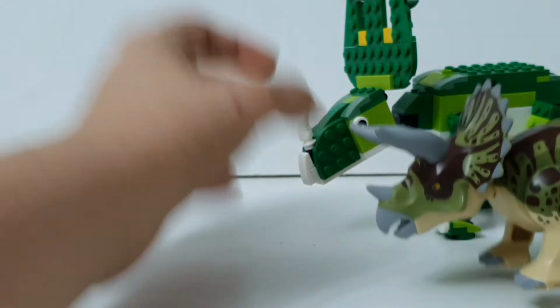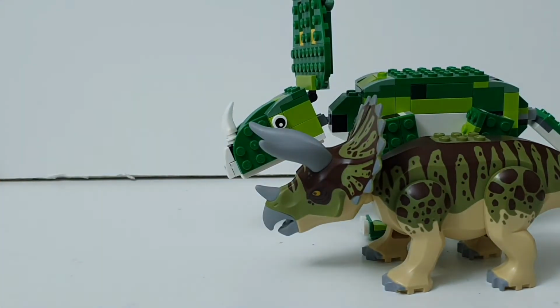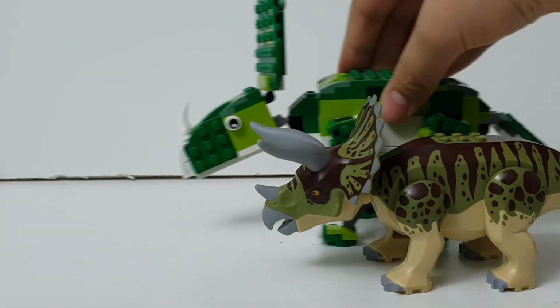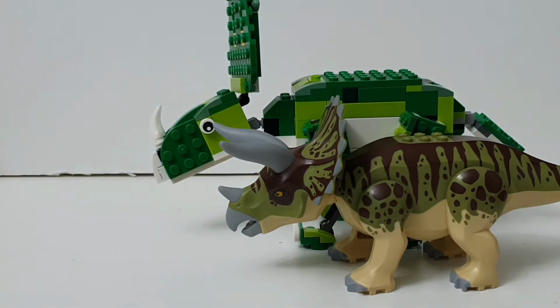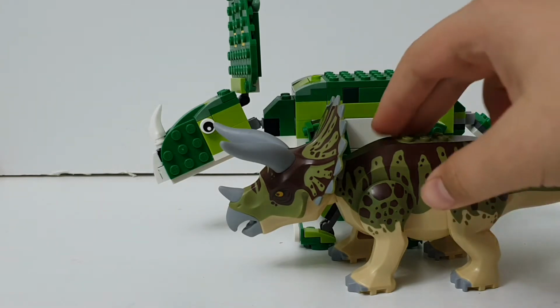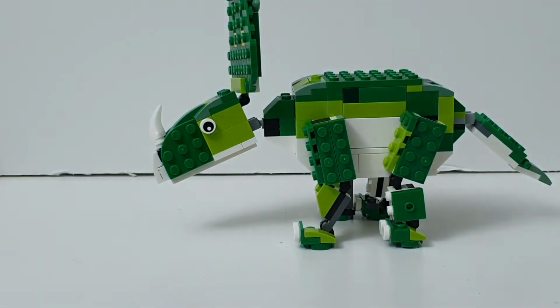And compared to the Triceratops, it is bigger, which is okay. I don't really care about the size difference in my dinosaurs. I think it's much better when it's bigger than LEGO's original version. Now let's move on.